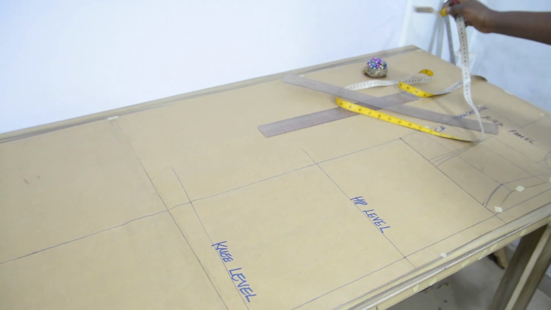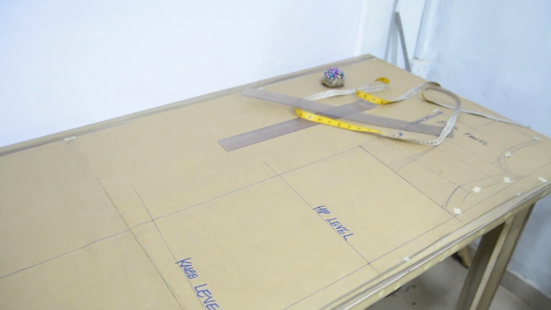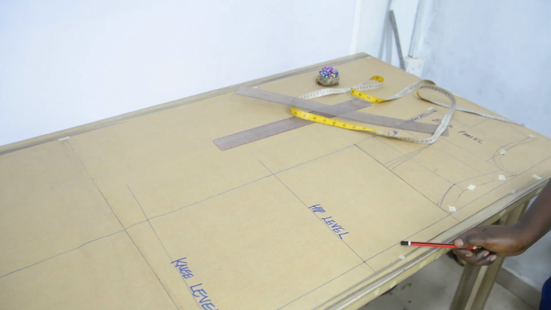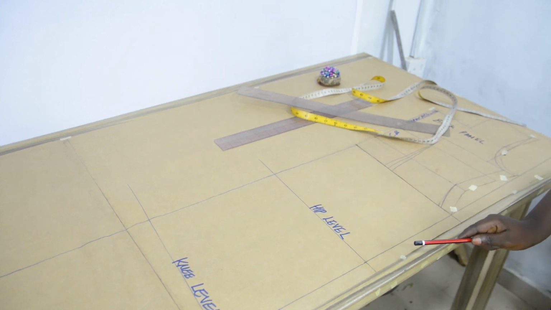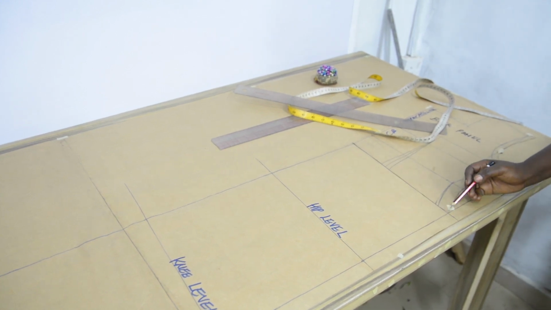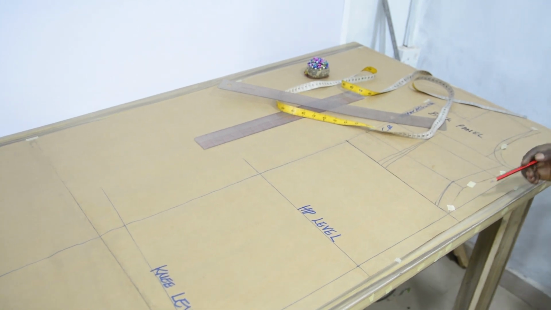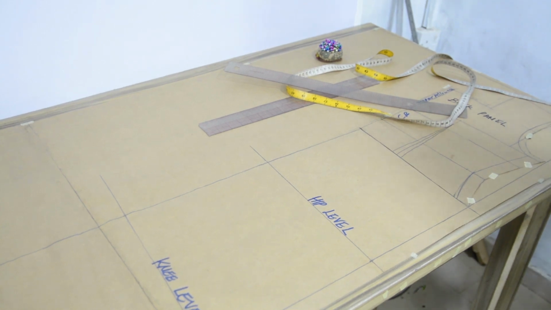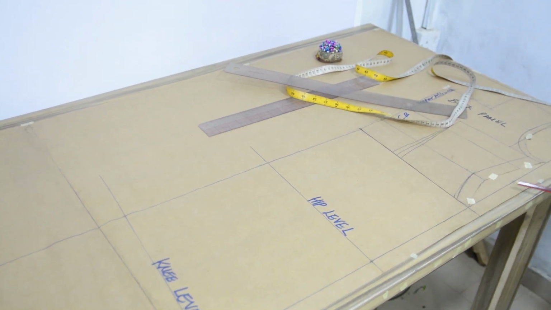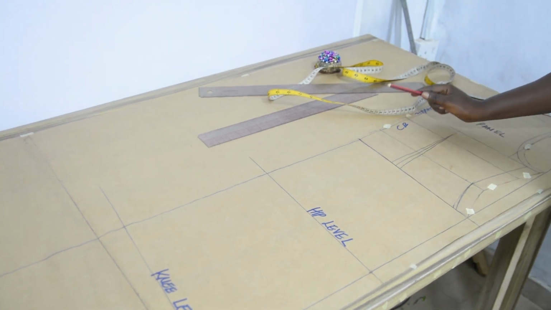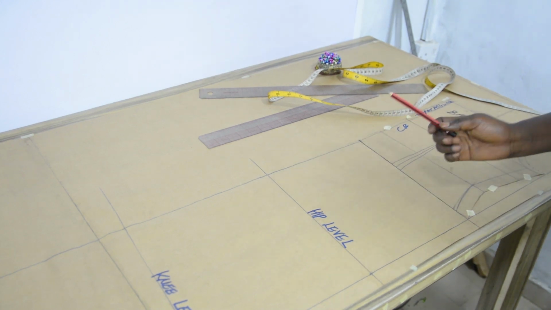Also, by the side of my pattern, I drew out a straight line as well, which is going to be a guide for me in constructing the side seam. So for this, I measured 1 inch from the edges of my pattern forward, like so, downward, and I connected the dotted lines together. So, which means for the side of my pattern, this line is the starting point. Then for the center back of my pattern, this line is the center back.